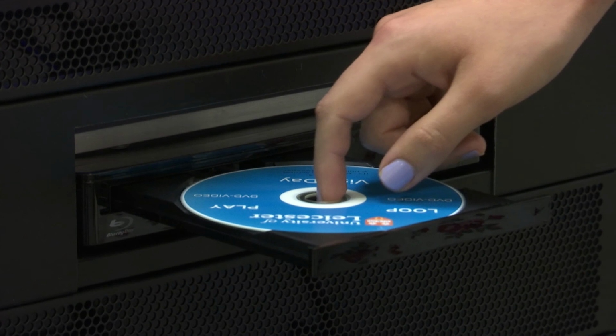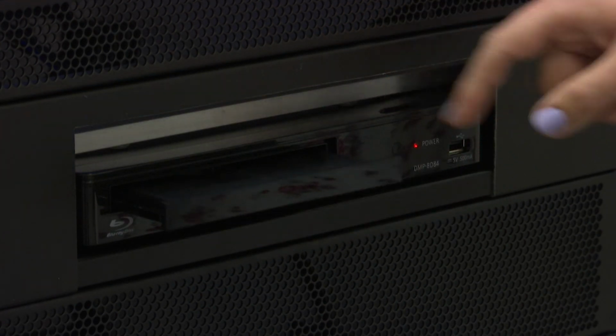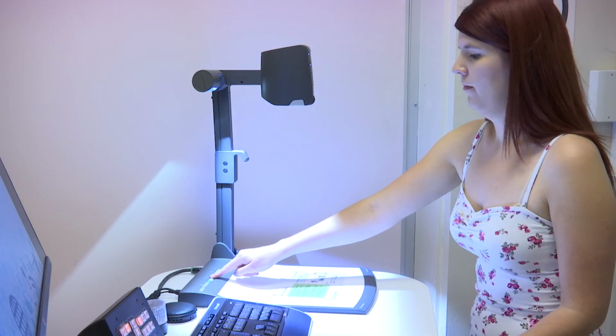If you have used a DVD or Blu-ray player or a visualizer, make sure that any discs are removed from the player and that these are both switched off.